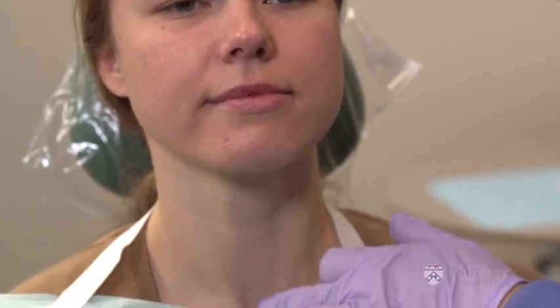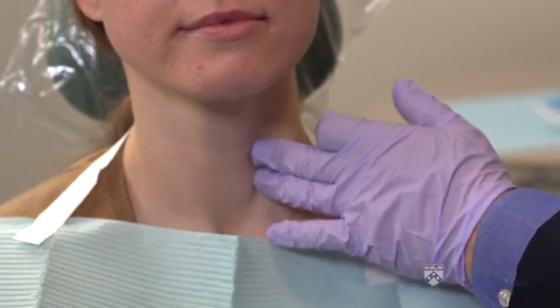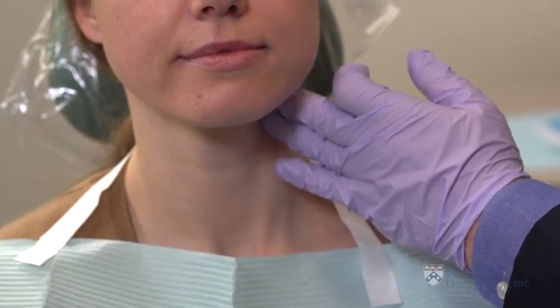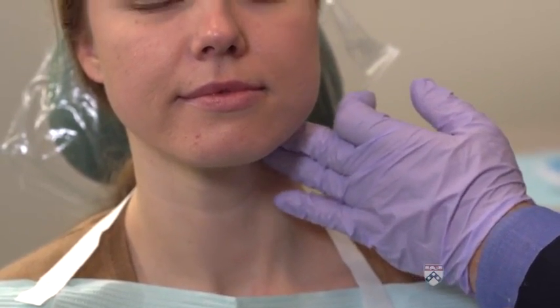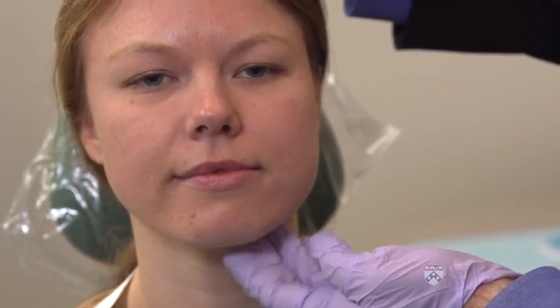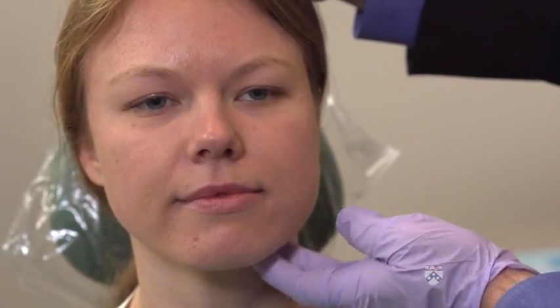A lymph node examination would take place as we palpate from the beginning of the sternocleidomastoid up during the anterior cervical region, holding the patient's head steady up to the angle of the jaw, and then move forward to palpate and see if in fact there are any swollen lymph nodes. And in this case, there are none.